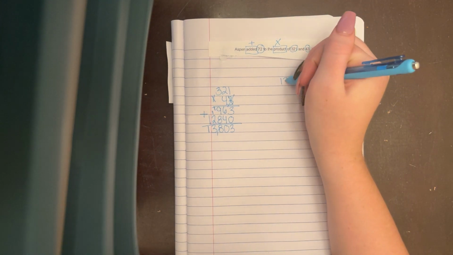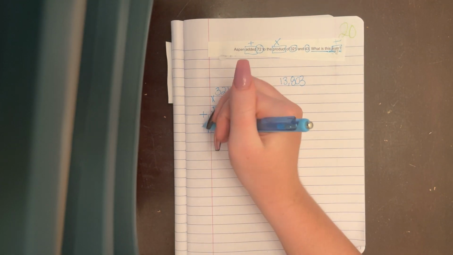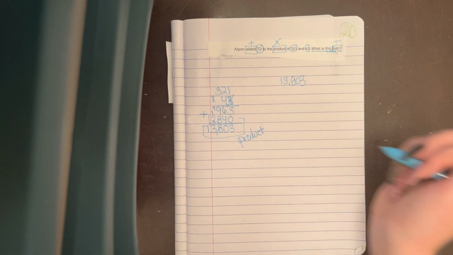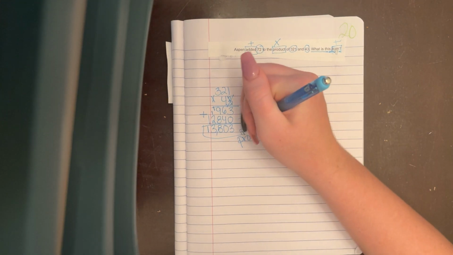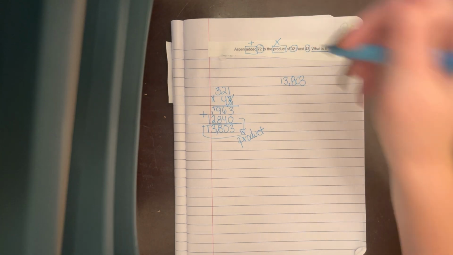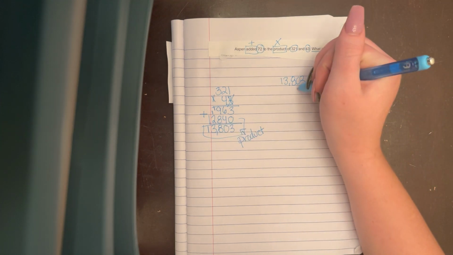No. We're adding to the product. This is the product. Okay, remember, product is the answer to a multiplication problem. Okay, we're adding 72 to the product.